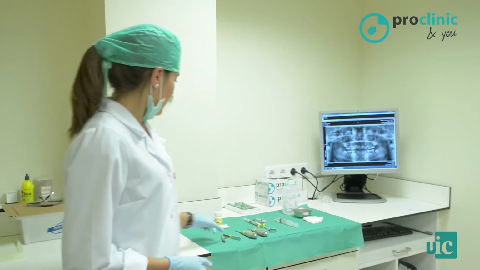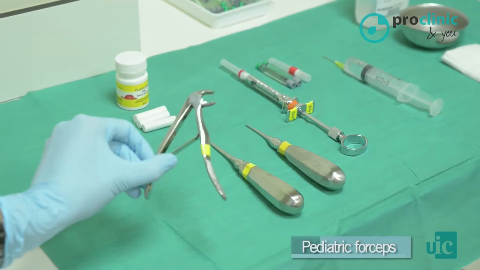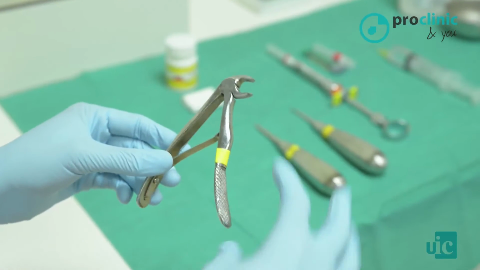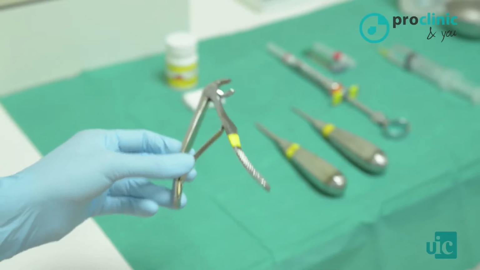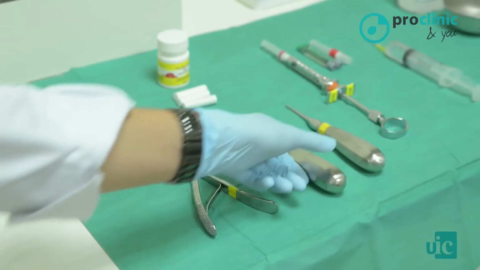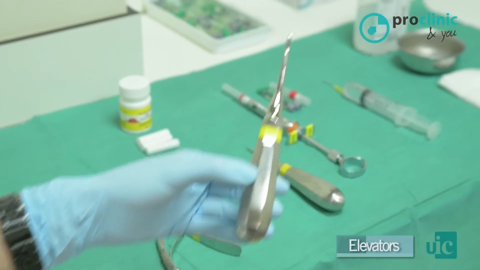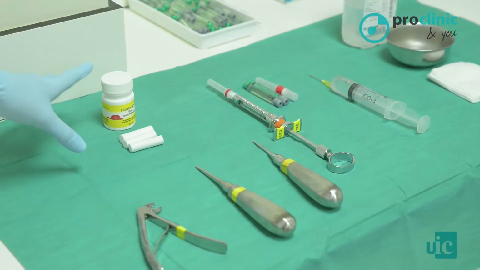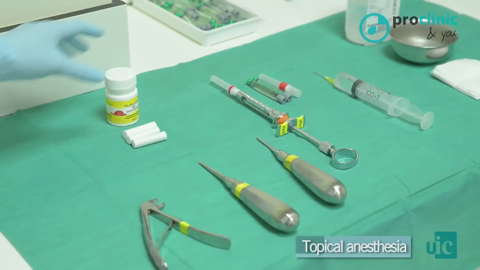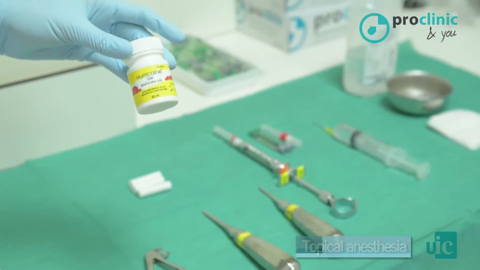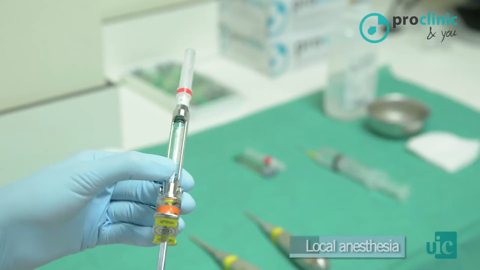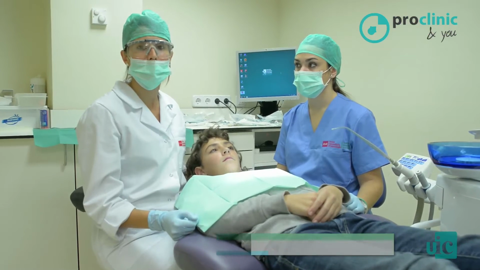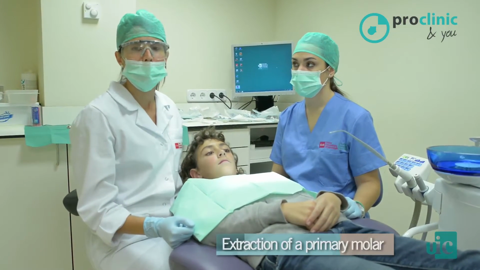However, we use smaller forceps because children's oral cavity is smaller. In this particular case, we have molar forceps, but we also have one for canines and another one for incisors. The elevators are the same as in adults. Topical anesthesia, which is commonly used in pediatric dentistry, allows us to decrease the discomfort of local anesthesia. We also use local anesthesia and a saline solution to clean the socket. We are performing an extraction of a second primary molar.